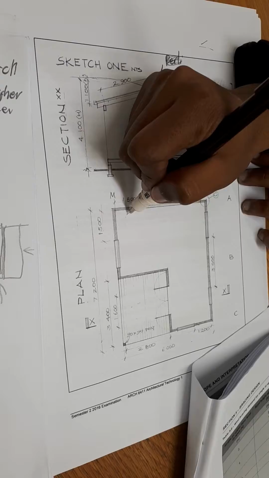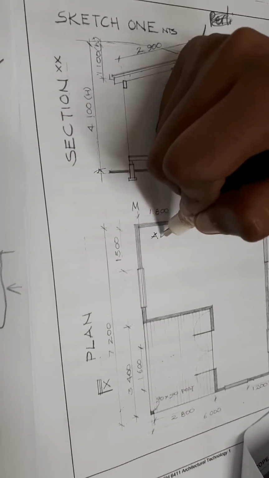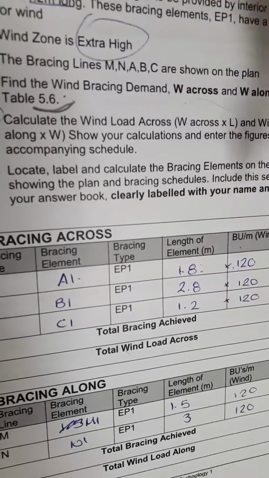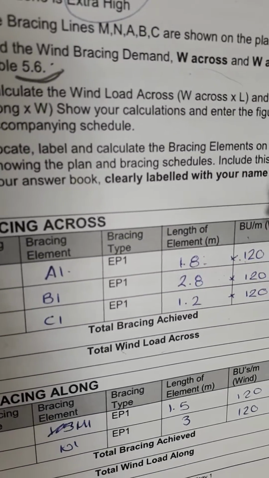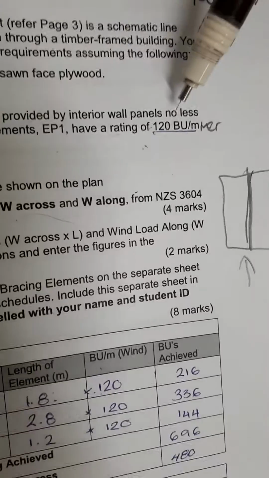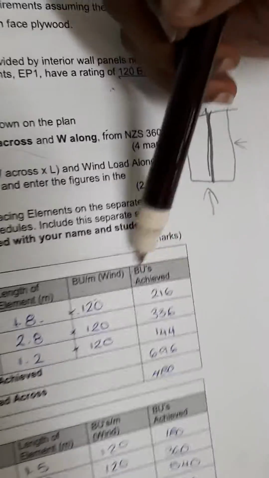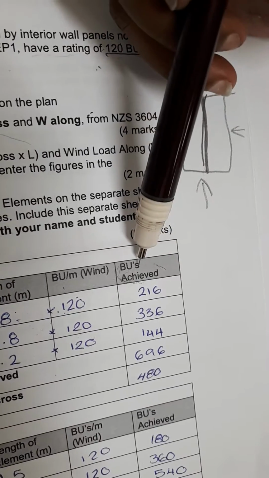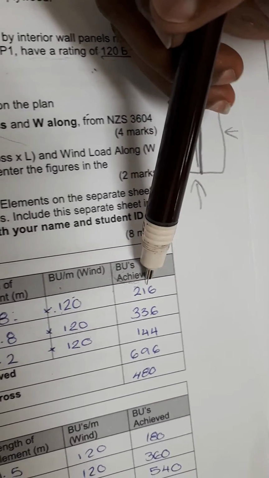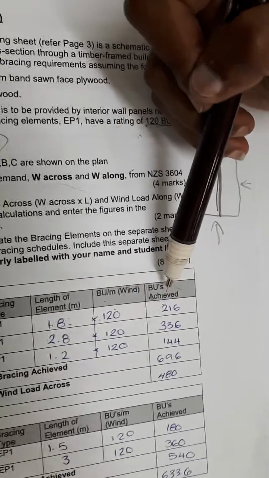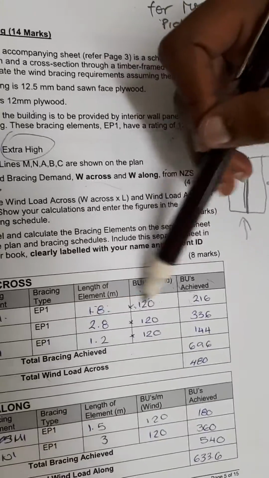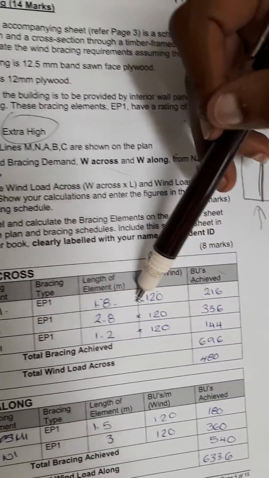We just label it A1. And then over here, A1. Length of element is just the length of the piece of wall, which is 1.8. Yep, 1.8. Times it by the bracing units per meter, which they gave us, 120. So 120. And then you have what you're trying to achieve. So that's 216. How do you get that? Multiply these two. That's why I put the little cross.